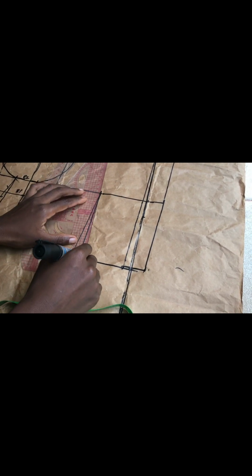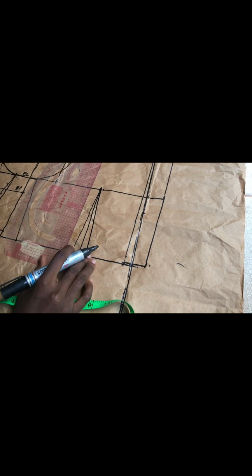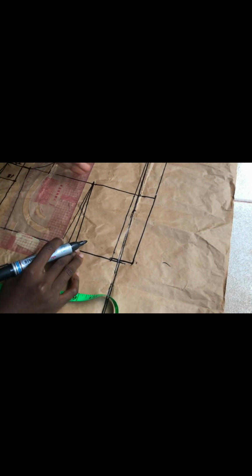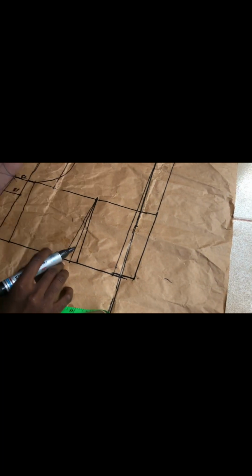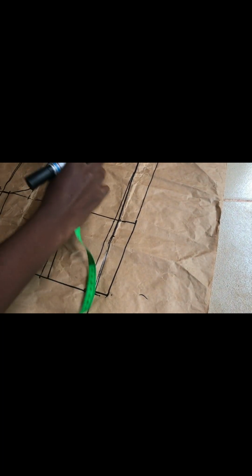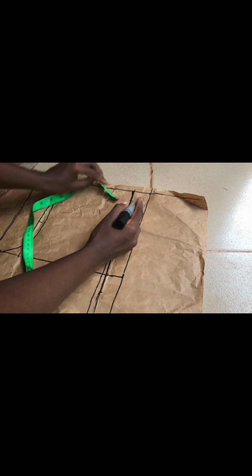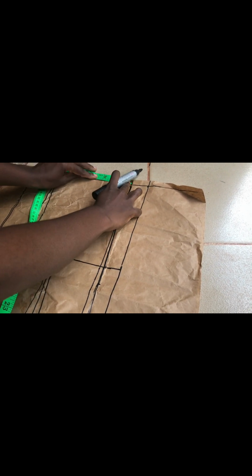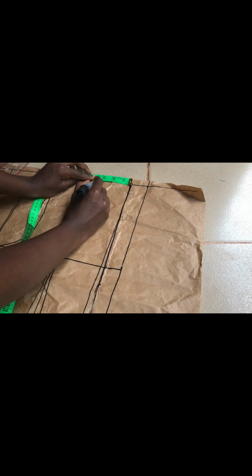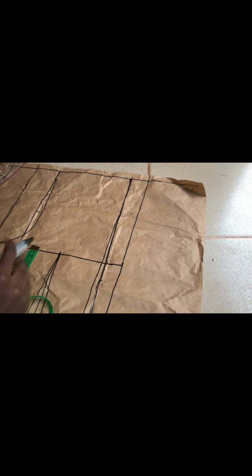This is the back, so you don't need anything like under bust or bust. You need just your chest line and your waist line, or let me just say your back length. Then for the neckline, for the back, we'll be going down by 1 inch, and the width remains the same as the front, so that the shoulders will not be far from each other while sewing it.